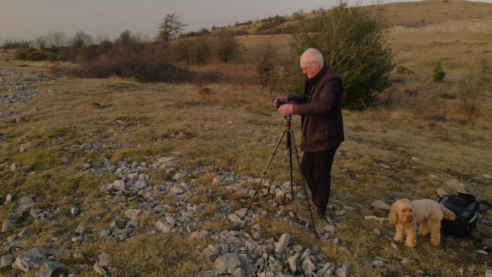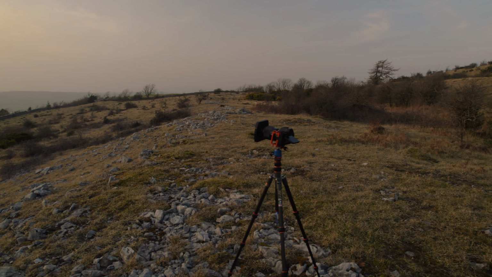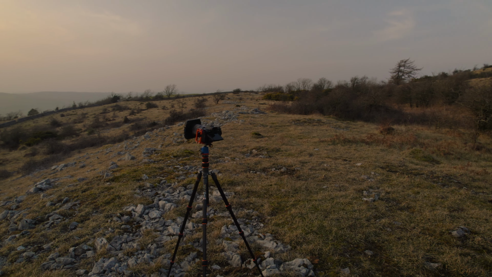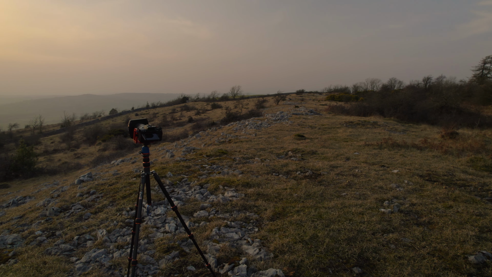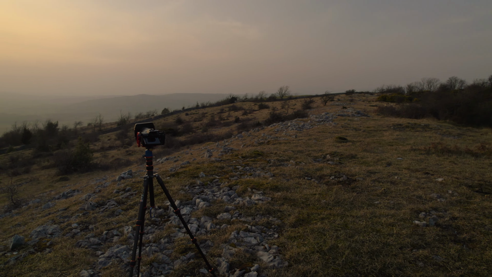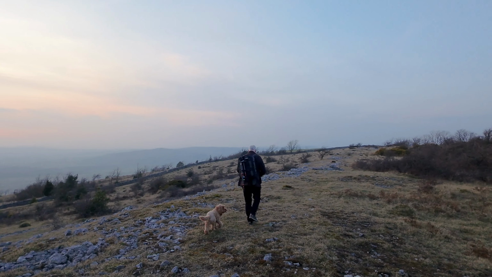Now just for fun, and because this sky isn't particularly dramatic, I know I really need a really long exposure to do anything with this. I'm going to combine my 6 and 10 and take a 16-stop shot just to show you what can be achieved. Right, let's head back and see how those have come out.